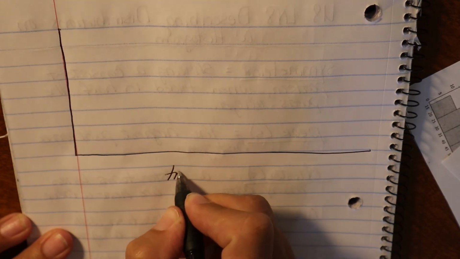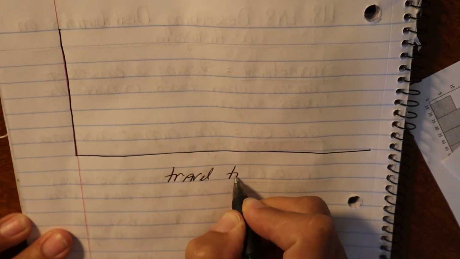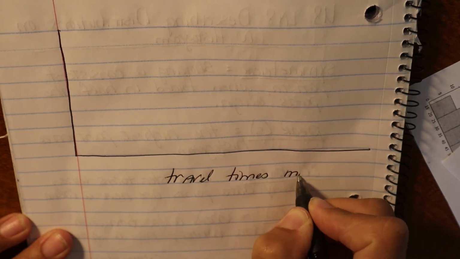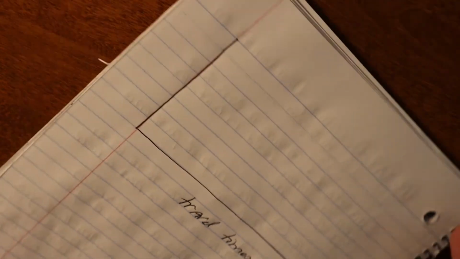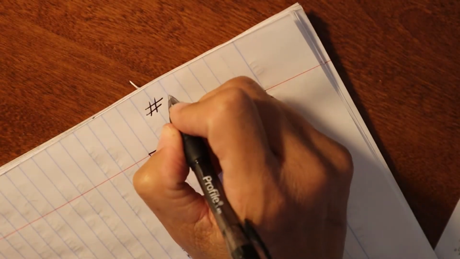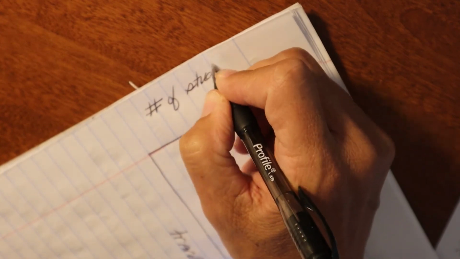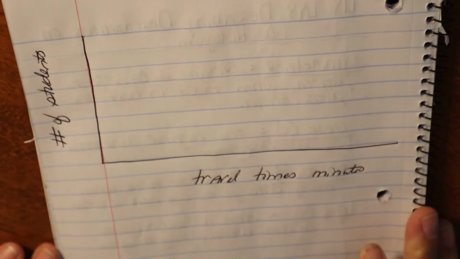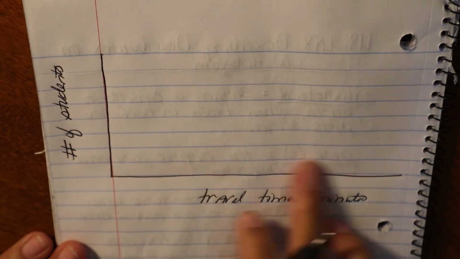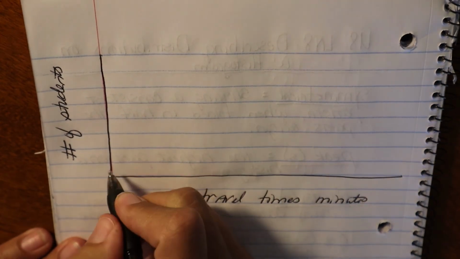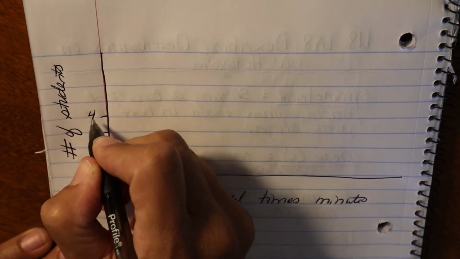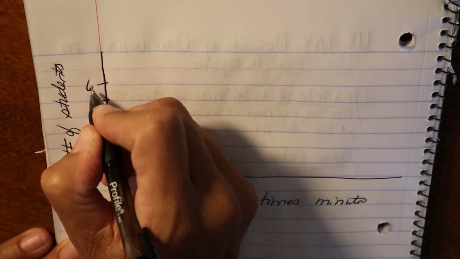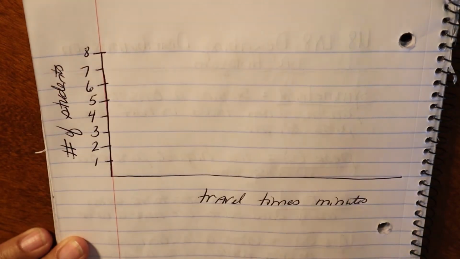So down here, this is going to be our travel time. So let's label this travel times, and we're doing minutes. This side here, I'm going to turn it sideways, is going to be the number of students. And because the highest number of students that fit into any range was 8, I'm just going to count by 1. So 1, 2, 3, 4, 5, 6, 7, 8.